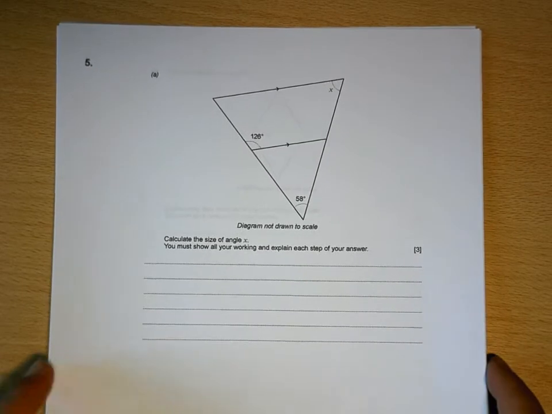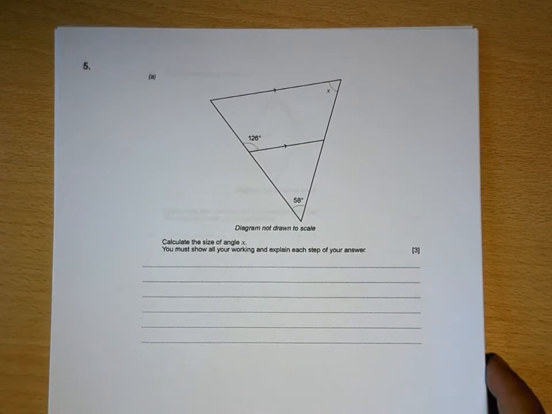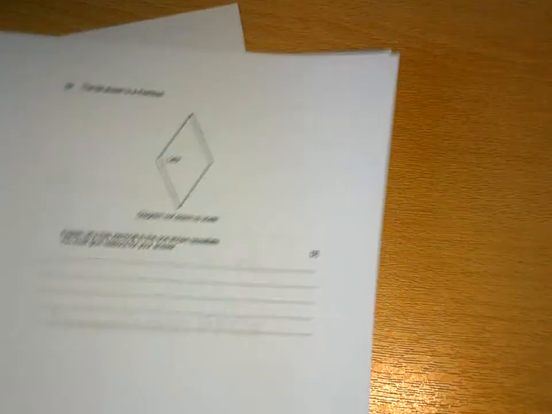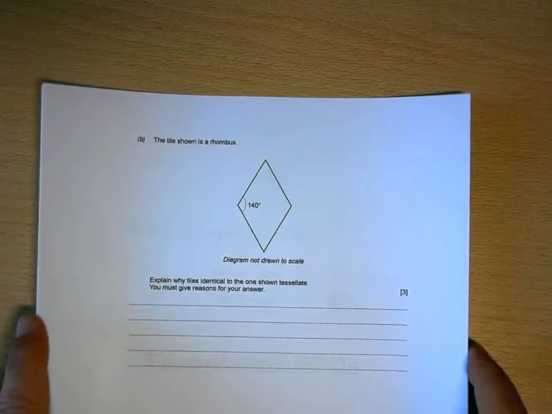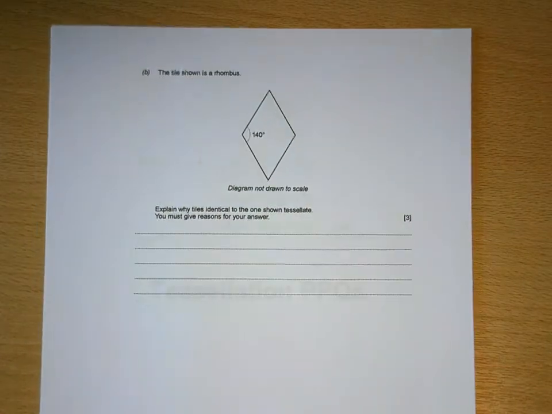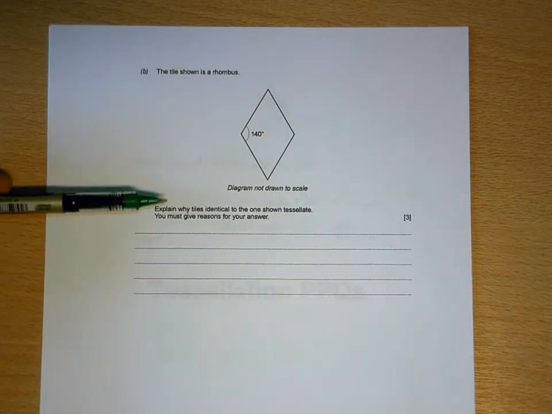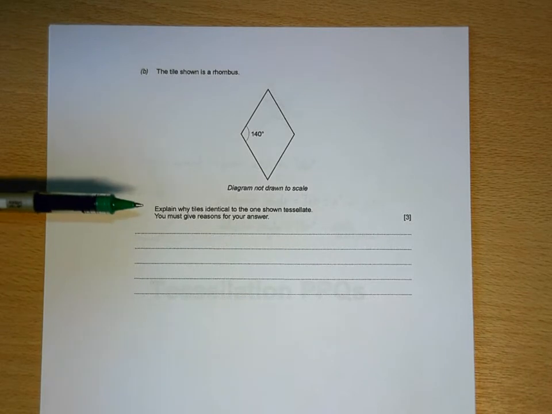Okay, well 5A isn't a tessellation question, that's a parallel line angle property question, so we'll skip that. 5B is the tessellation. So the tile shown is a rhombus. Explain why tiles identical to the one shown tessellate. You must give reasons for your answer.